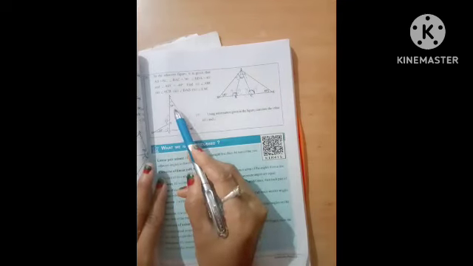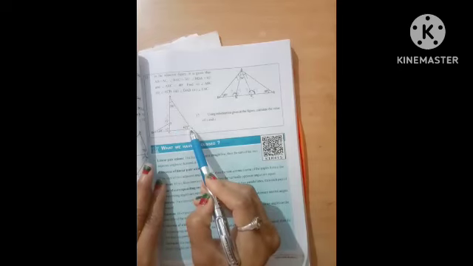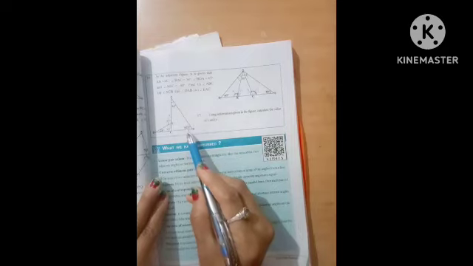These two angles are given in the problem. The exterior angle is equal to the sum of the two interior angles, so we get x degrees. Which property are we using here? The exterior angle property.